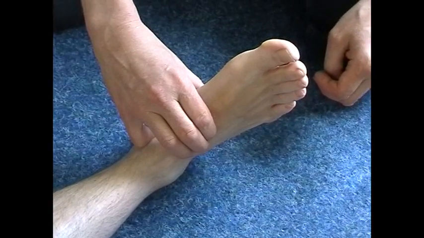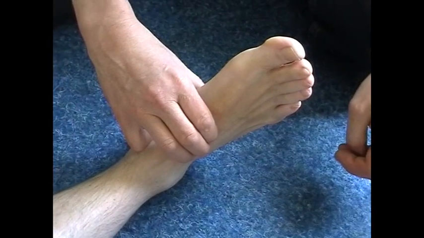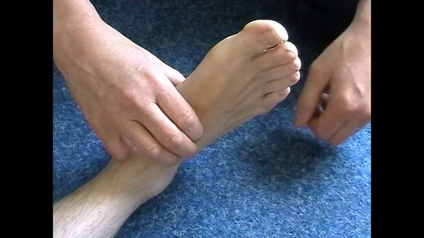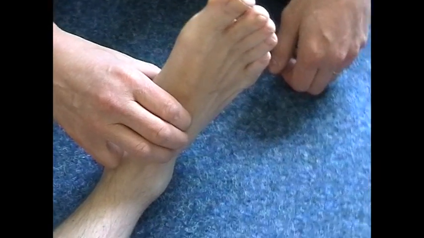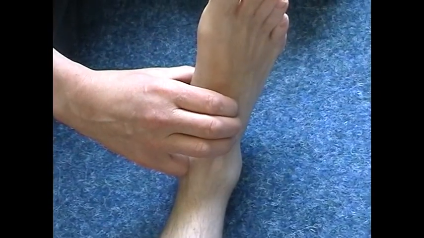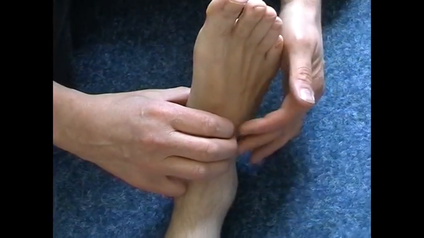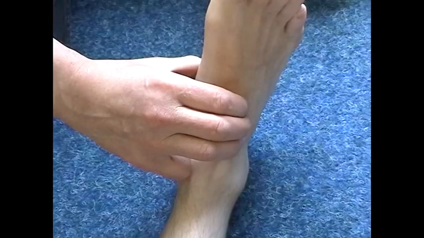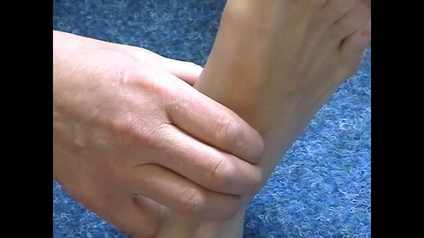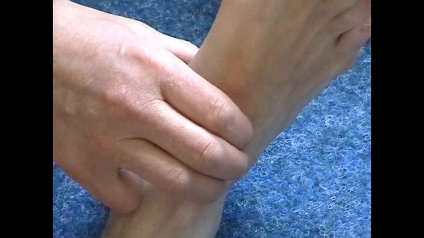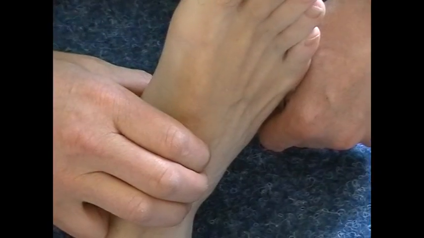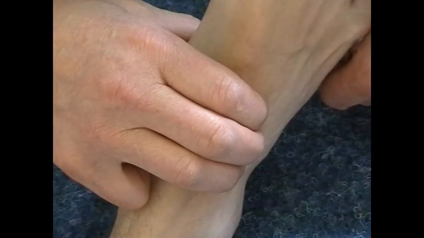What I'm doing now is I'm palpating the dorsalis pedis pulse. This is the dorsal surface of the foot. Pedis refers to foot. And what is useful when you're palpating pulses is to press fairly hard with your fingers. And to do that it's useful if you have some opposing pressure. So in this case I'm pressing on the bottom surface of the foot, and there I can feel the dorsalis pedis pulse quite clearly.